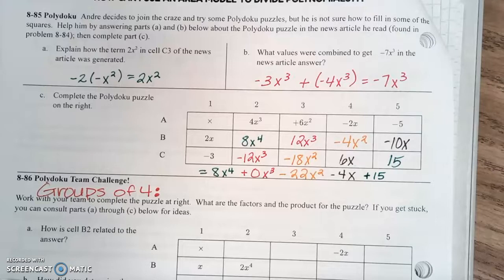And then to get your answer, you're going to combine any like terms. 8x to the fourth is the only fourth power. It gets to stay by itself. The x to the thirds happen to be opposites. That sometimes happens. You can write 0x to the third if you want, or you can just not write it at all. You just leave a blank spot there. The x squareds combine, the x's combine, and then the constant term doesn't have anything to combine with it. Okay?